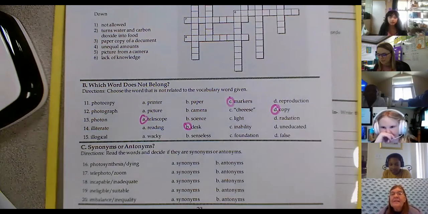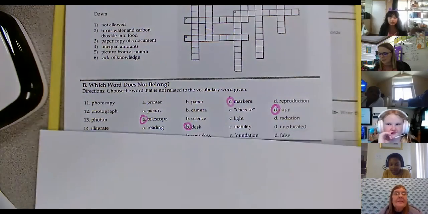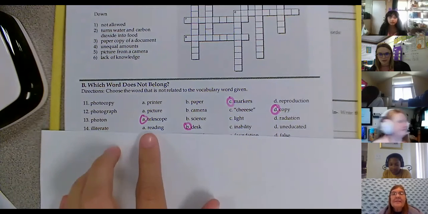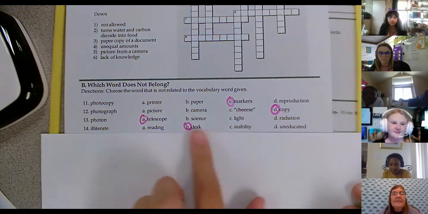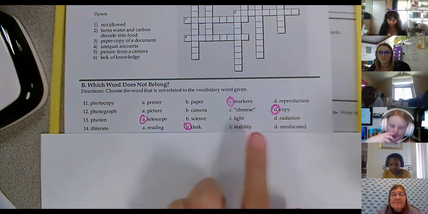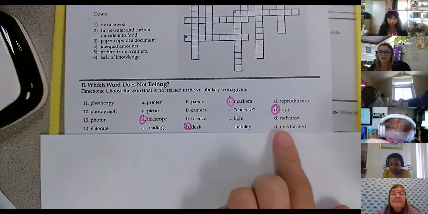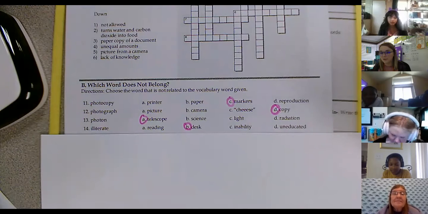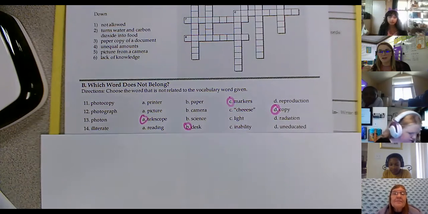So remember, when we're talking about something or somebody being illiterate, it means that they don't know how to read, or they might not know how to read. They have an inability to do something. They can't do something because they don't know how to do it. Or they're uneducated. They're not educated in that particular field. Like how I'm uneducated in astrophysics. I'm not an astrophysicist, I'm a teacher.